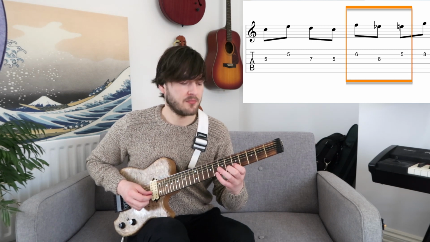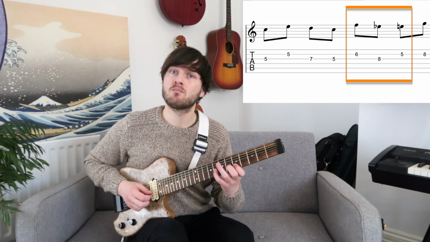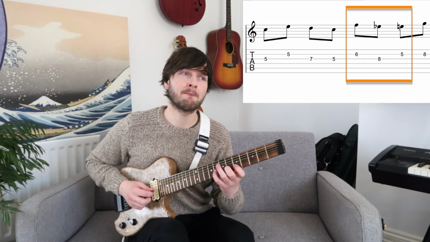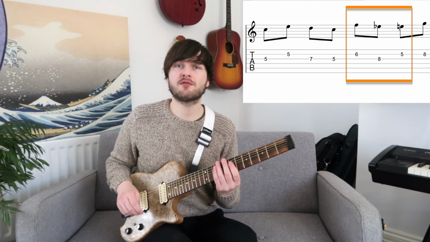So here's what it's missing. When we analysed the original material, we looked at 1, 3, 2, 1, 4, flat 3, 3. Now what's going on there? 4, flat 3, 3. We call that an encirclement. And that's one of the chromatic devices available to us as a jazz player.